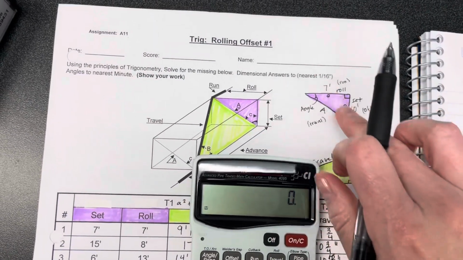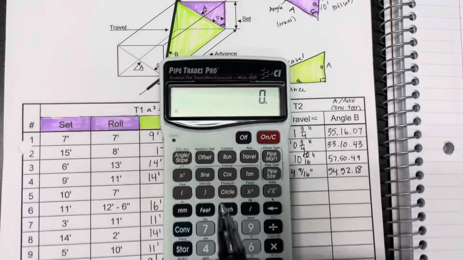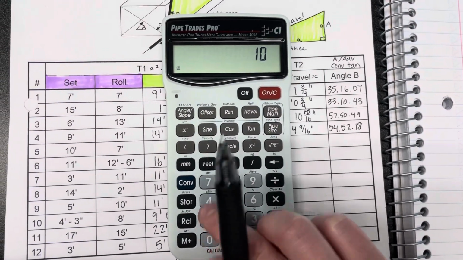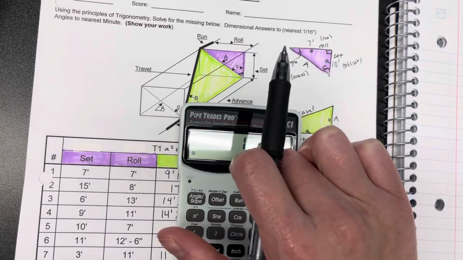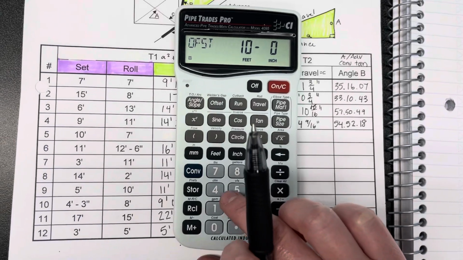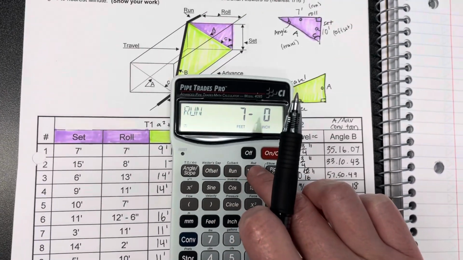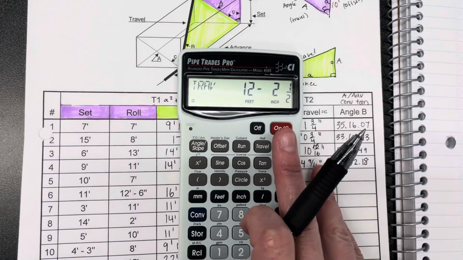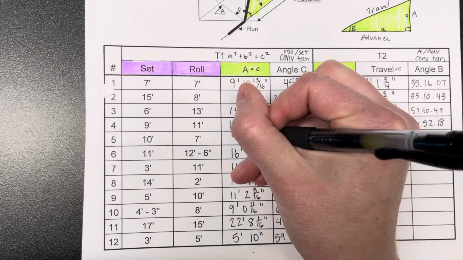But if we want to do it using the calculator functions, we would set our offset to 10 feet. So we would do a 10-foot offset, and then we would set our run to 7 feet. And then that would give us our travel, which is 12 feet, 2.5 inches. So I'm just going to go ahead and put that there.